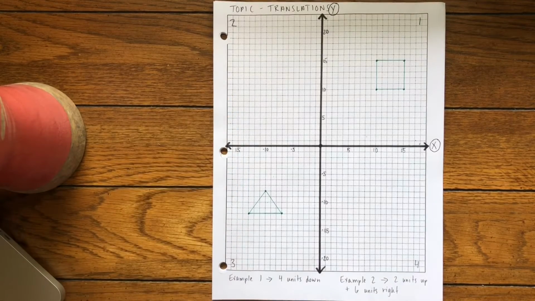So first we're going to look at translations. So this is only one type of transformation. A transformation is a change in size, shape, orientation, or position of an object. So for translations, the shape can move up or down or left to right. So there's no turns or flips. It's going to stay the same size as well.